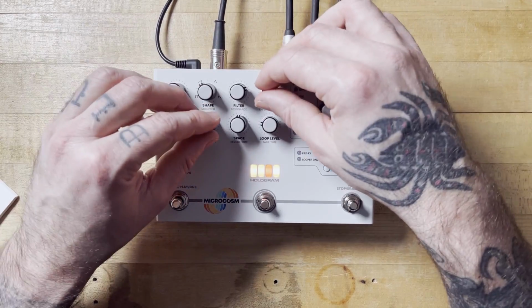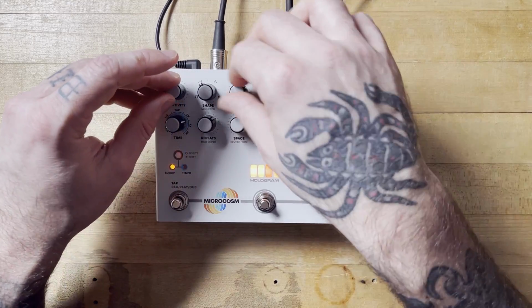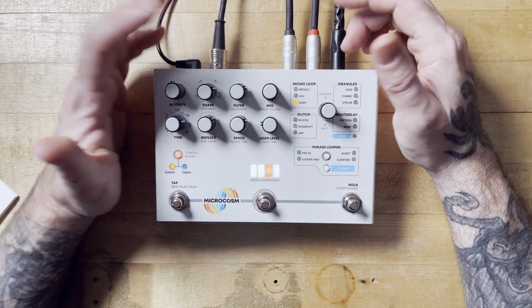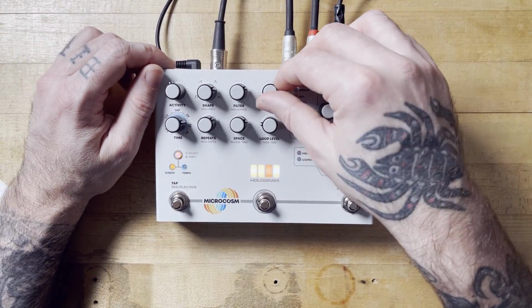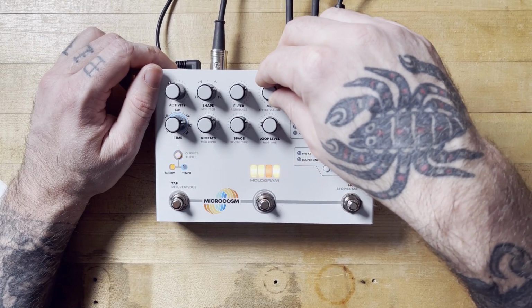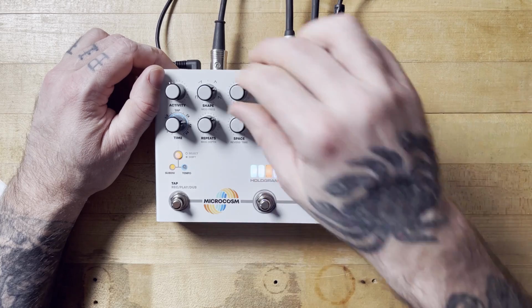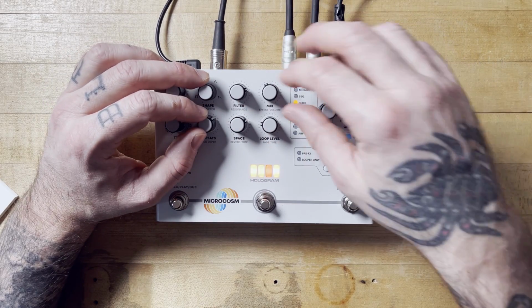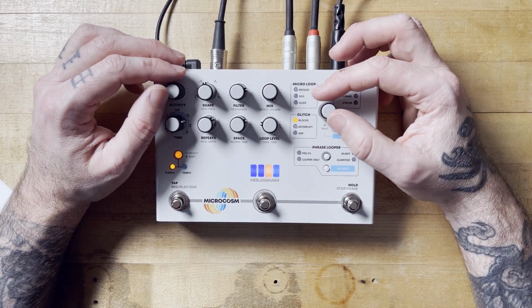This one a lot. I use it a lot as a sort of atmospheric pad when I play. A string glitch.